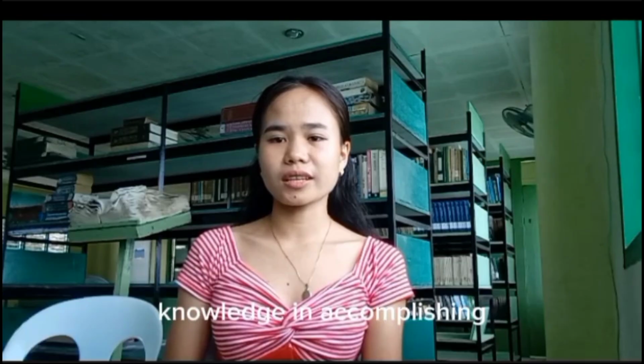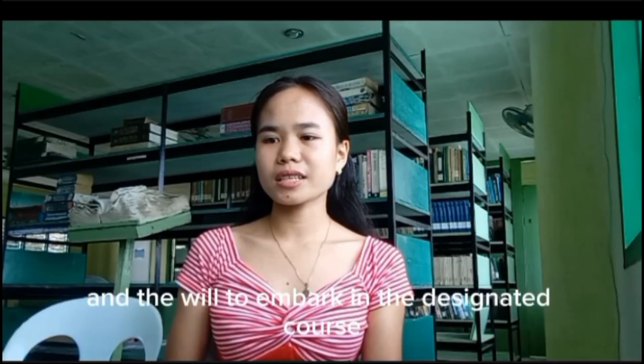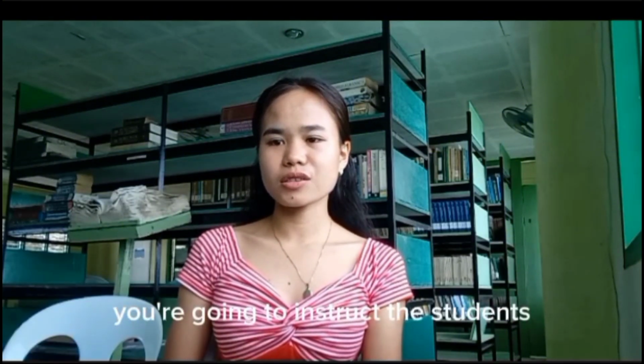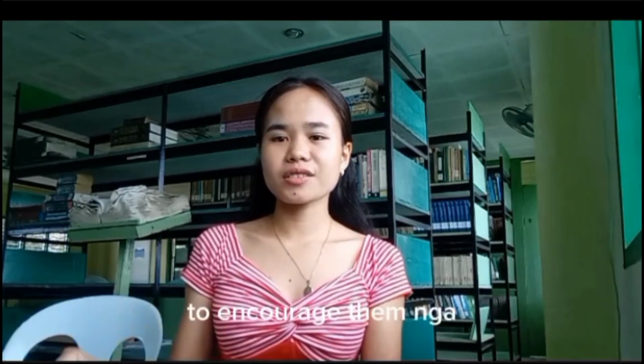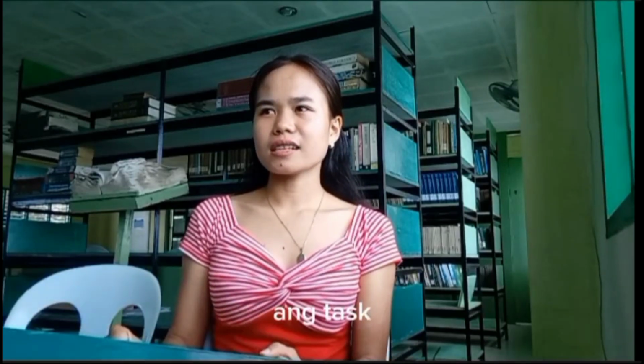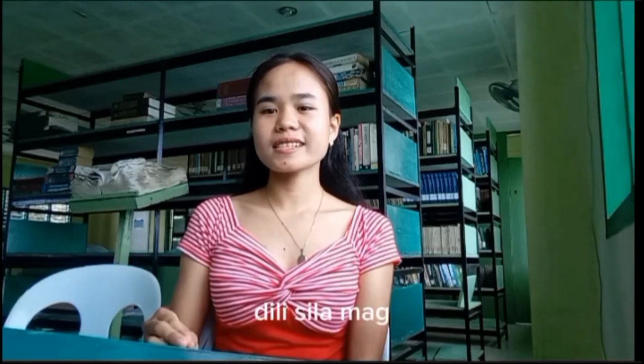So this refers to having a clear purpose or goal, the procedural knowledge in accomplishing the task, and the will to embark on the designated course of action and the effort to see it through. So you're going to instruct the students to set a clear purpose or goal para ma-accomplish nila ang task nga imong gihatag, and then to encourage them nga mag-effort kay unsa nila pagkuha ang task perfectly if dili sila mag-effort or wala sila klaro nga geset nga goals or purpose.